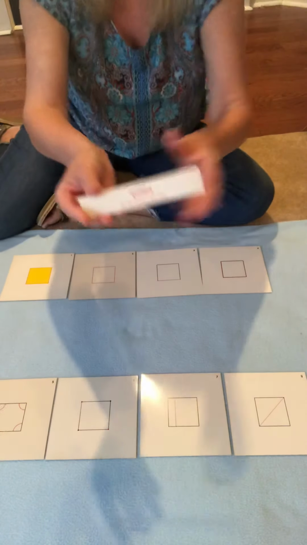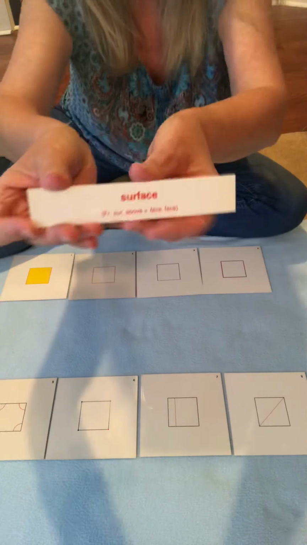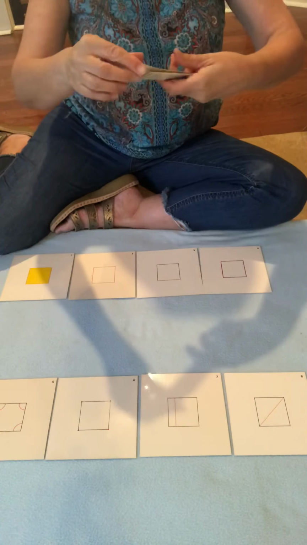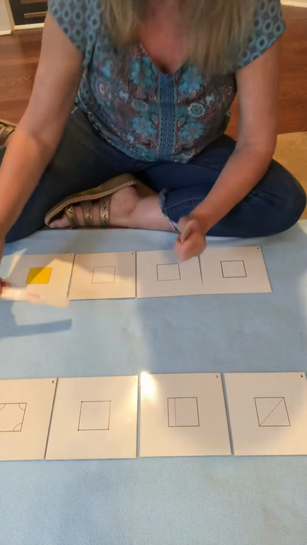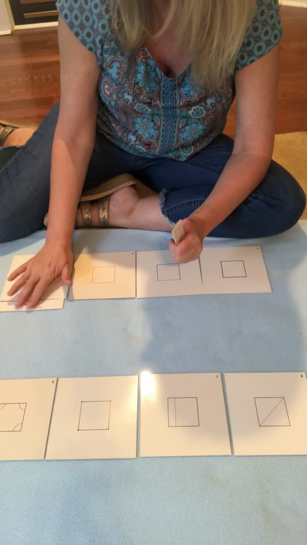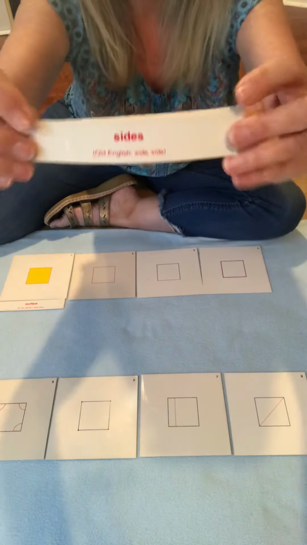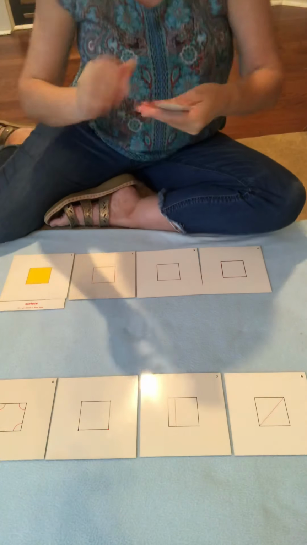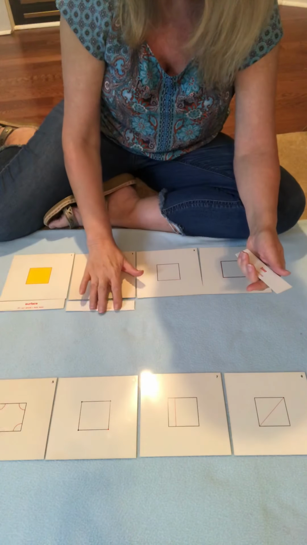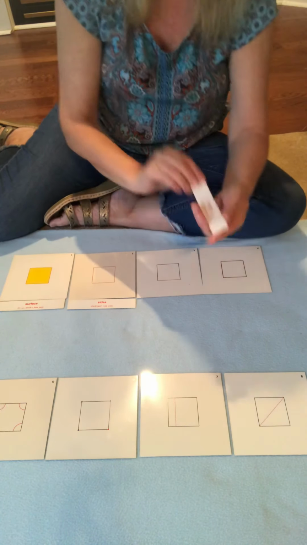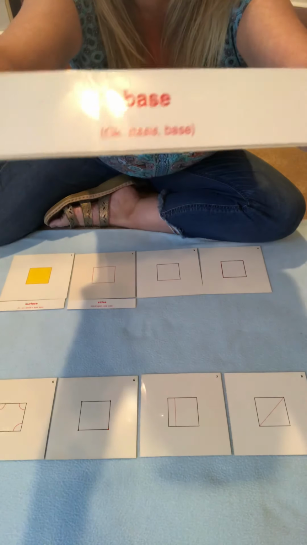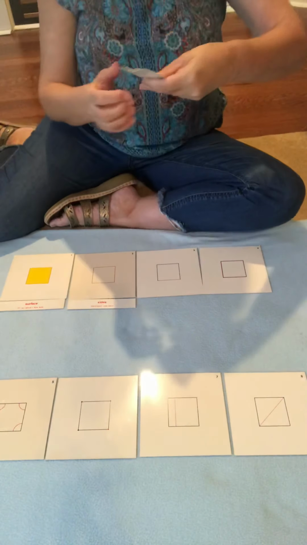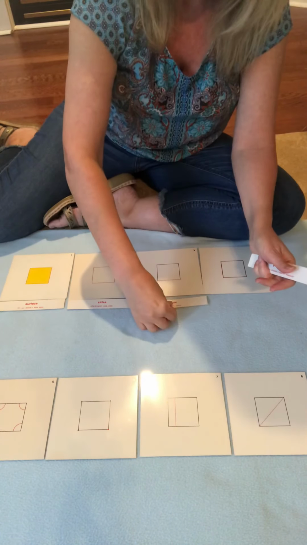So we're going to label our cards. This card says surface. So the surface comes from French sur, which means above, and face, which means face. This one says sides. It comes from Old English, side. Our next word says base, and we can see here G K. It comes from Greek. It comes from the Greek word basis or base.